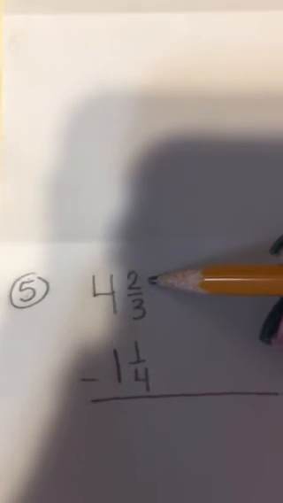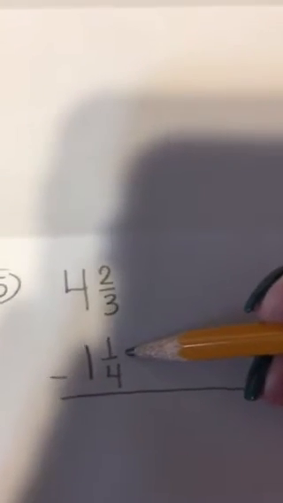Yay! So I've set this up for you vertically. 4 2/3 cups of flour is what I'm starting with. I'm going to take away 1 1/4 cups of flour to make the butterscotch bars. Again, I notice that these two denominators don't match. I'm going to need them to match. So I'll give myself some 3s. I'll give myself some 4s. We'll see if we can find a match. 3, 6, 9, 12, 4, 8, 12. The more we do this, the better we get at it, and we don't have to write a million multiples. So 12 is going to be my common denominator.